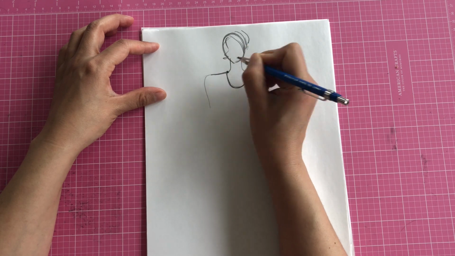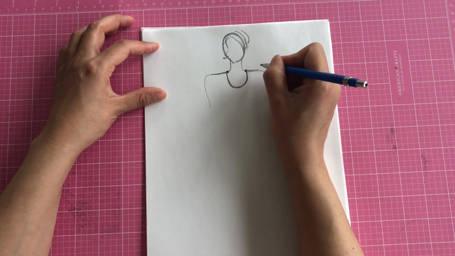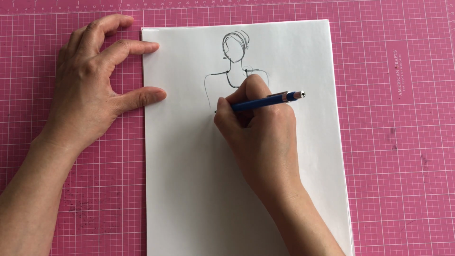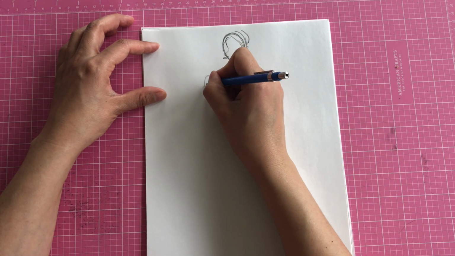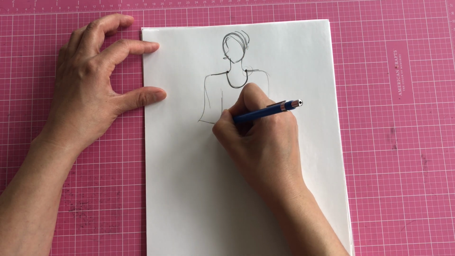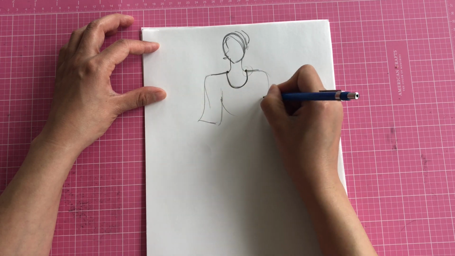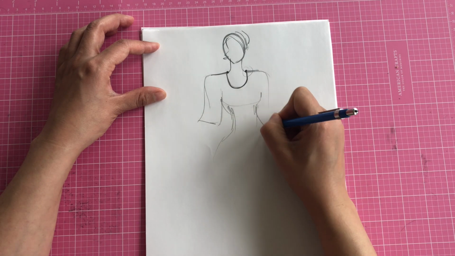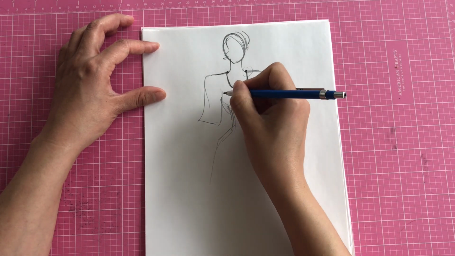Now, this thing that I just shared with you is being used everywhere. Say you're going to have a sleeve here. Again, you're going to decide on the length of your sleeve. Let's quickly draw some part of her body too. There.